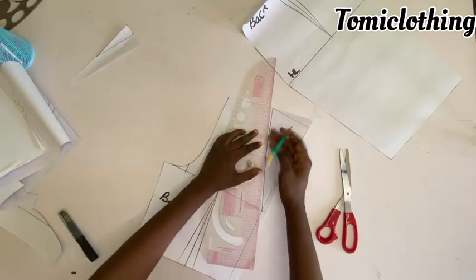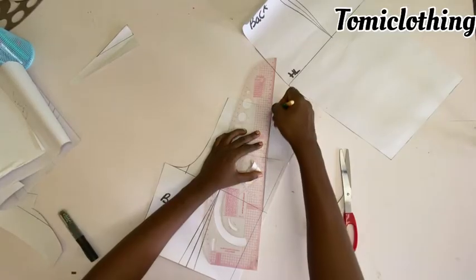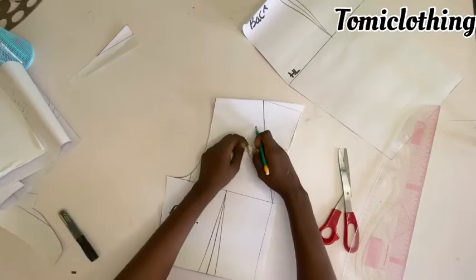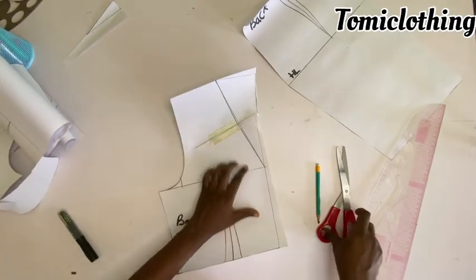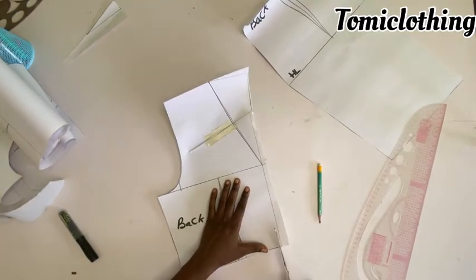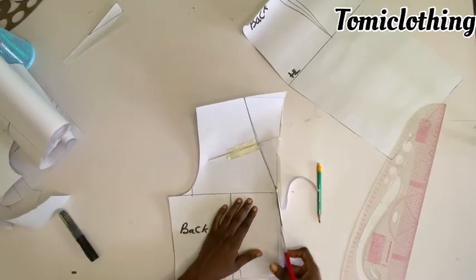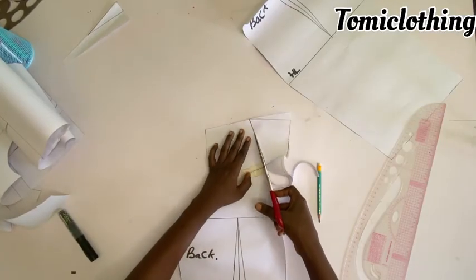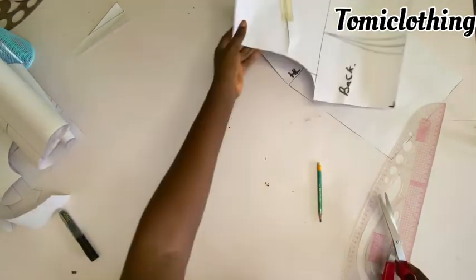I'm going to take my ruler and reconnect the lines, just as you can see, because if you don't reconnect the lines, it will give you a funny shape. I'm going to use my paper tape to hold it down. Then I'm going to cut the new line that I have, just as you can see. So this is the back. This is what we have.